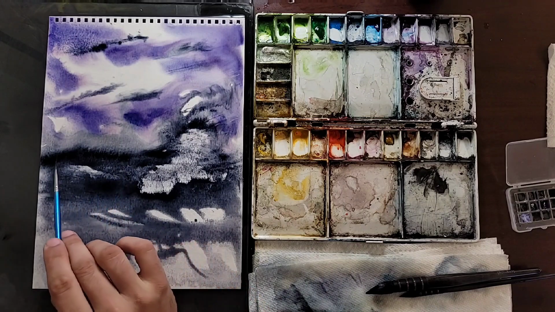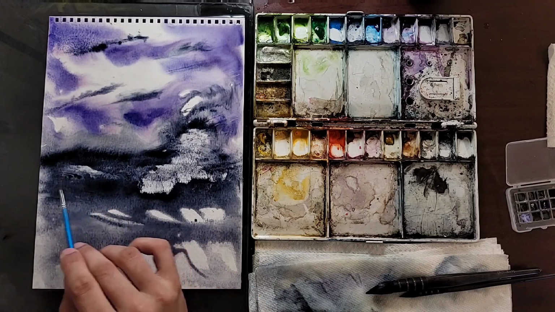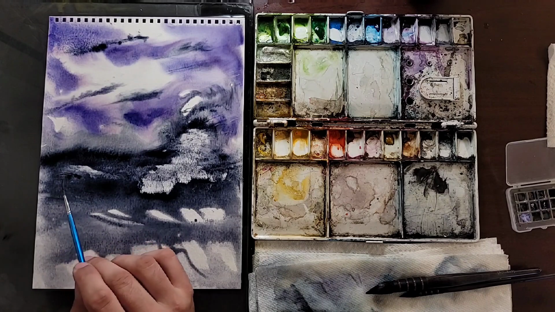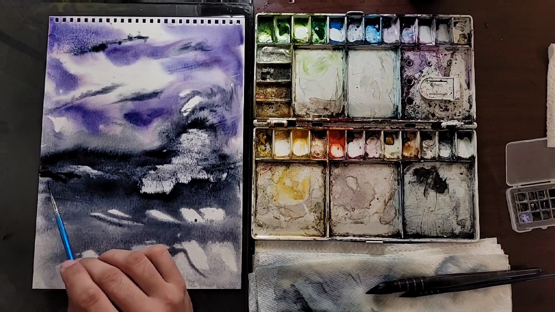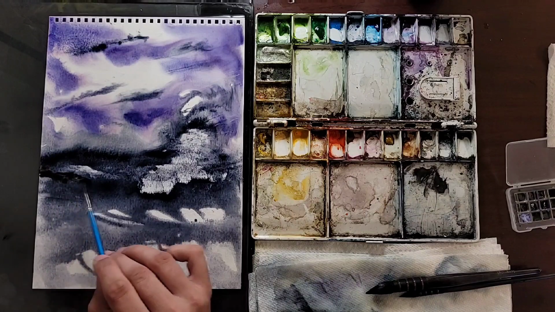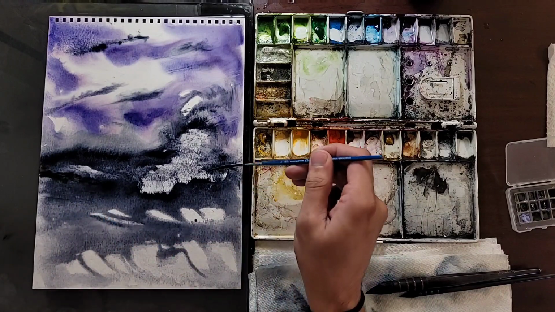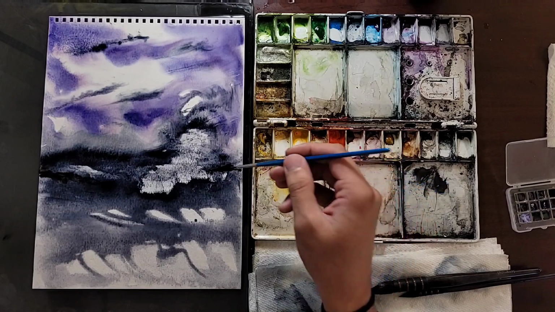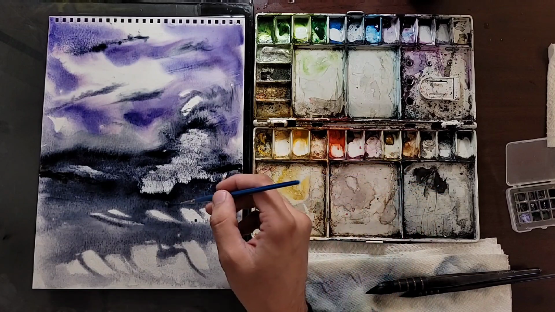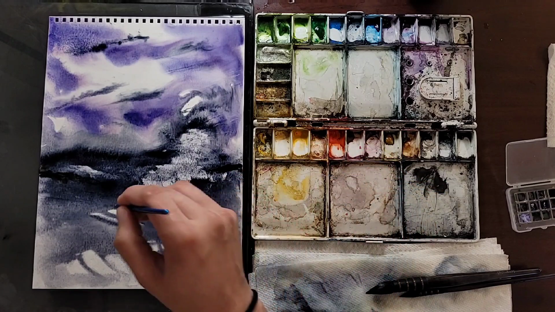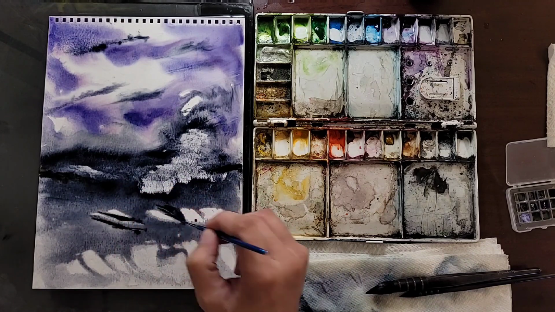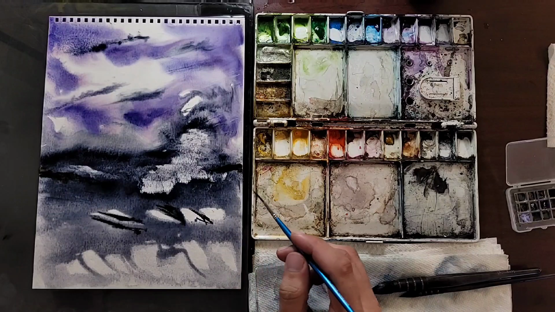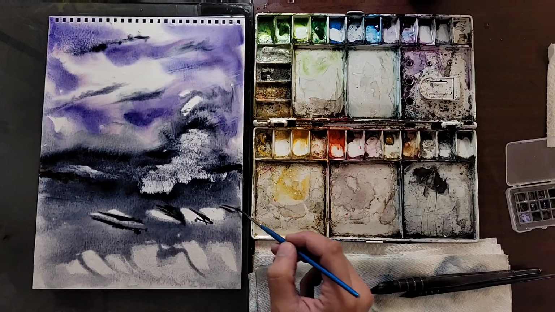Let's see. Just move it around. We'll start with the black wash. I need something a little bit more contrasty around the waves, just to emphasize them better. I think that's going to be our detail in this painting.